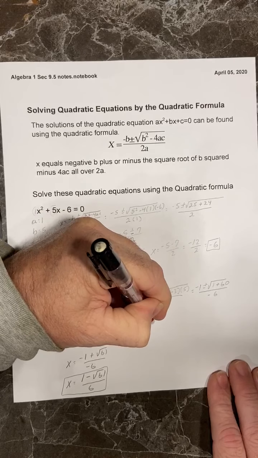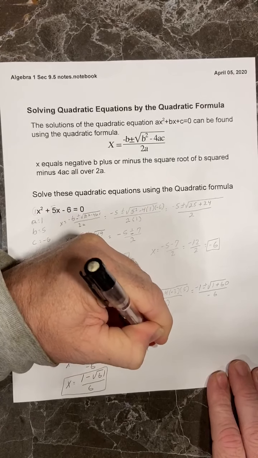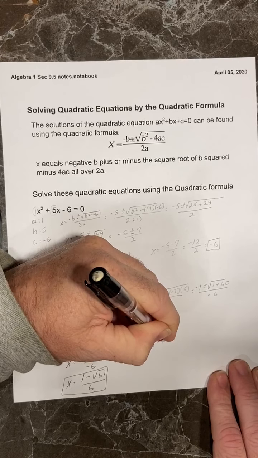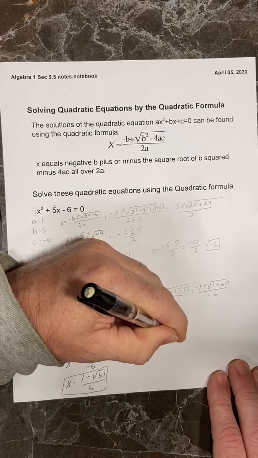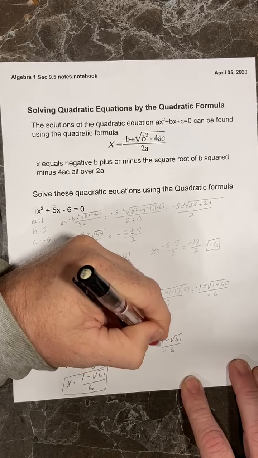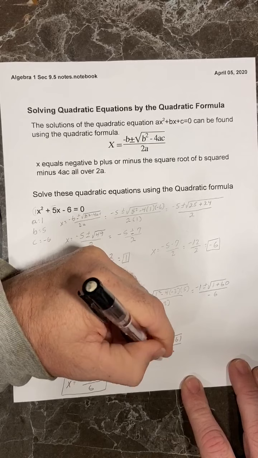And the other option is our x equals -1 minus the square root of 61 over -6. Once again, we have a negative on the bottom. It's going to change the signs above it.